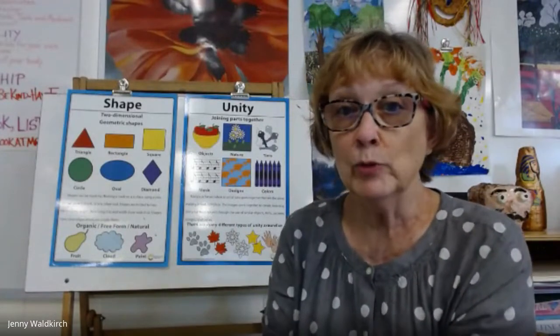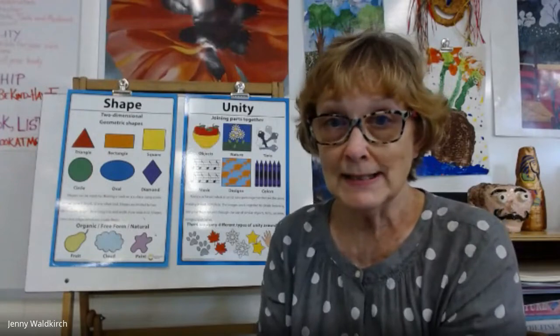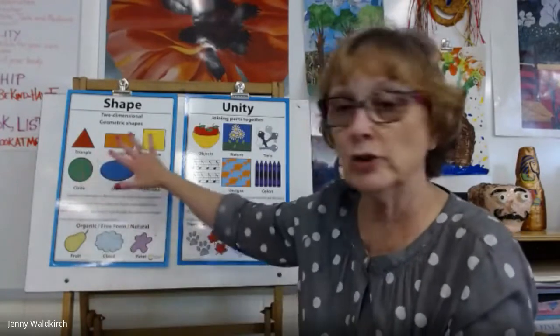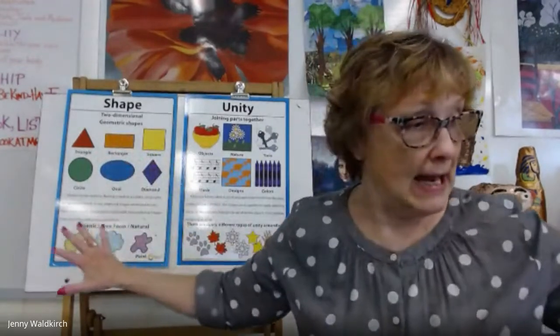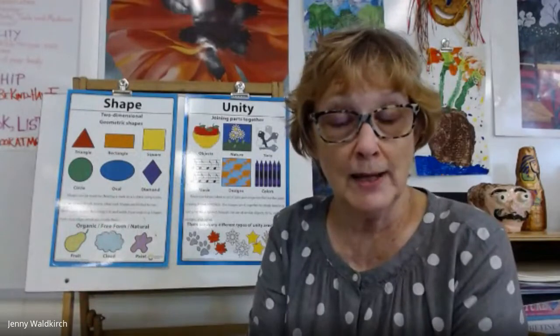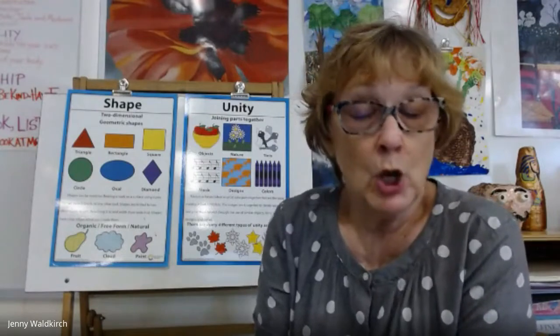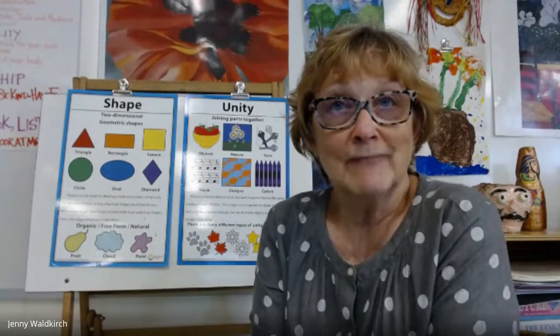Now, I'm going to give you written directions in your Seesaw lesson for creating a composition with shapes, and it's going to be your job to unify those shapes into one composition. You can unify them by using the same shapes or by using the same colors. I just want you to use your imagination, and you'll have several different activities that you can choose from.